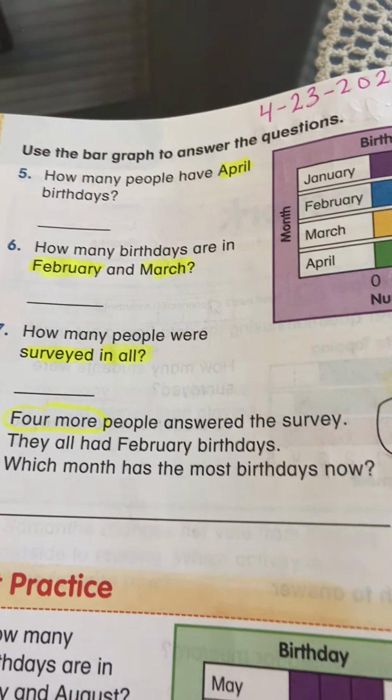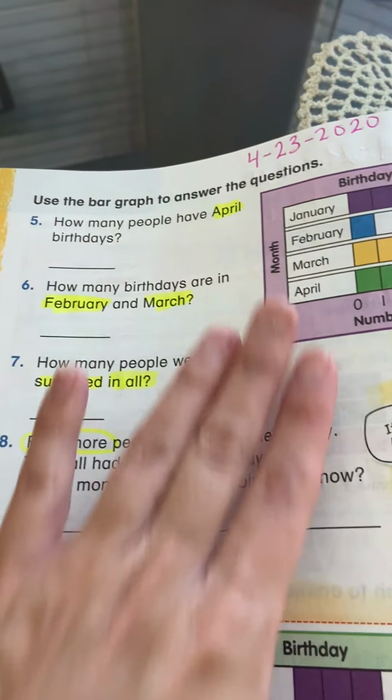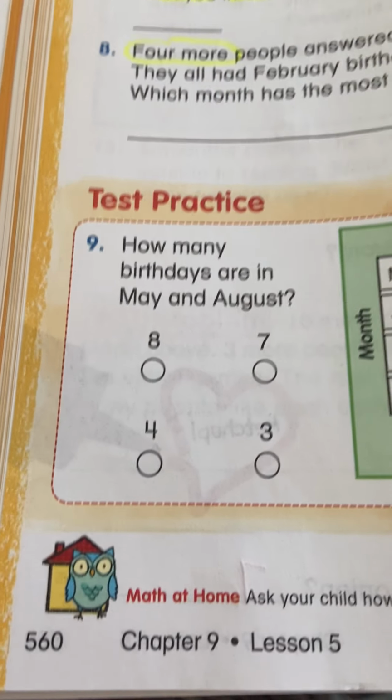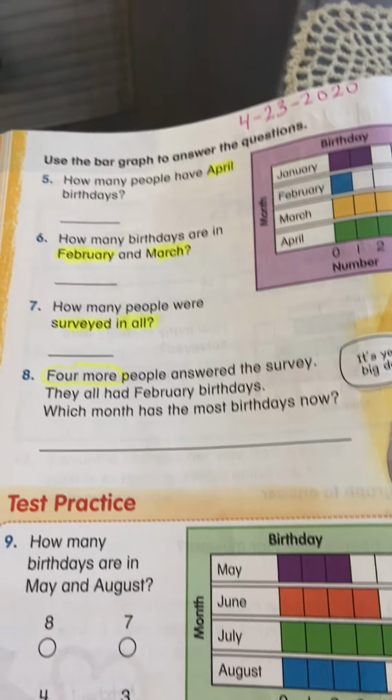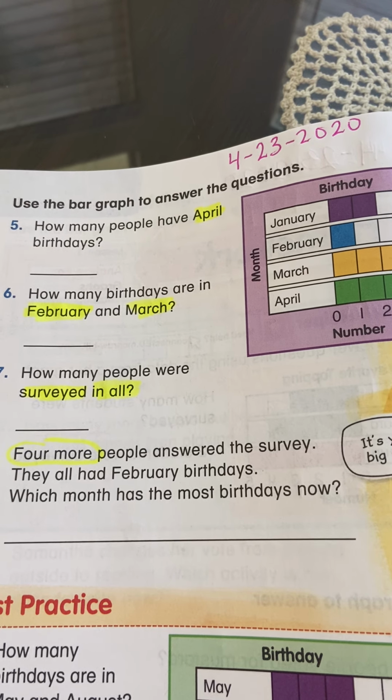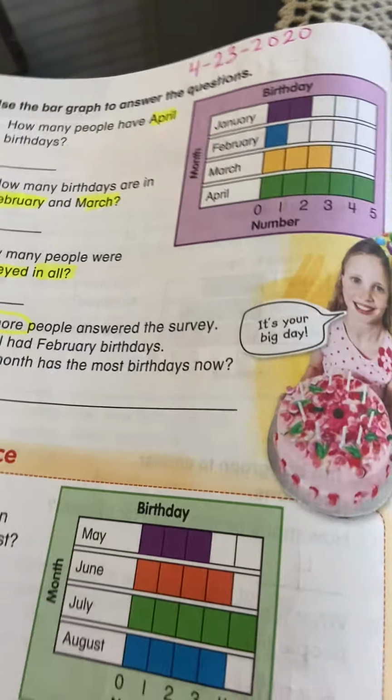Okay. And that is all for math, guys. Again, this is your homework, page 560. Please take a picture of it and send it to me when you are done. All right.